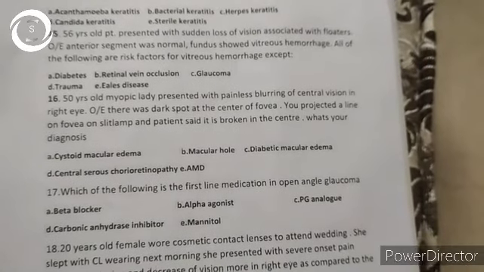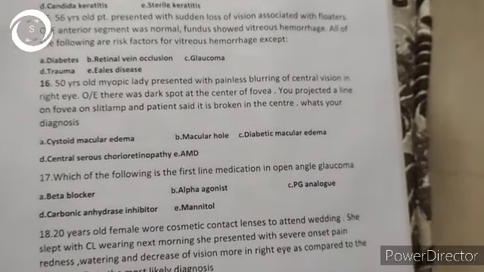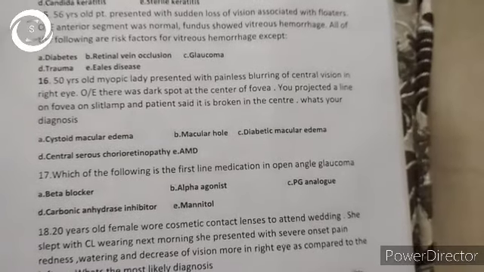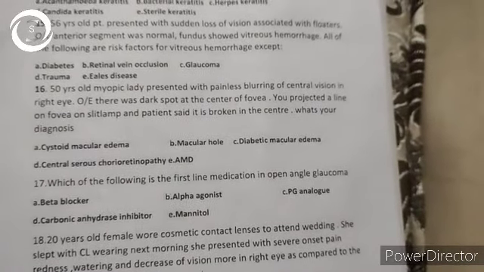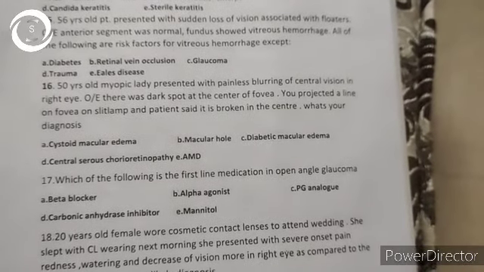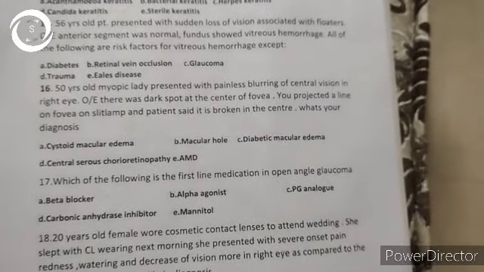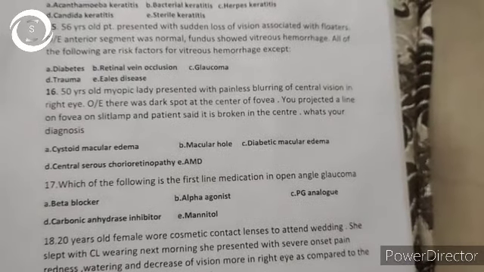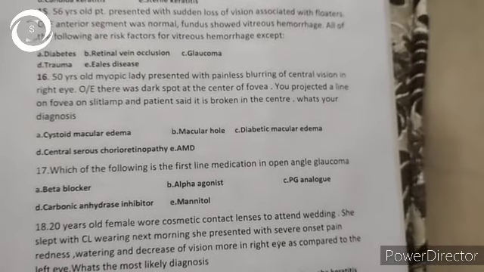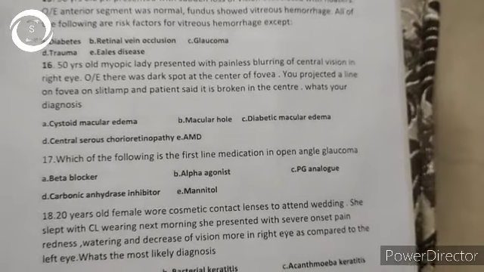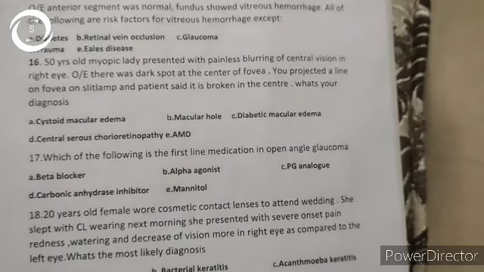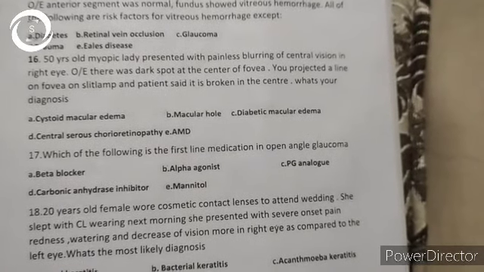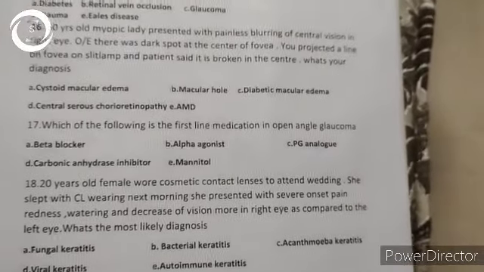And the other is trauma, and it can be idiopathic as well. So it's not a cystoid macular edema. In a cystoid macular edema, the projected line will not be broken, but it will be deviated. It will not be straight. In a macular hole, it will be broken. In a diabetic macular edema, again it will be deviated, not straight. In central serous chorioretinopathy and all these, the line will not be broken in the center.